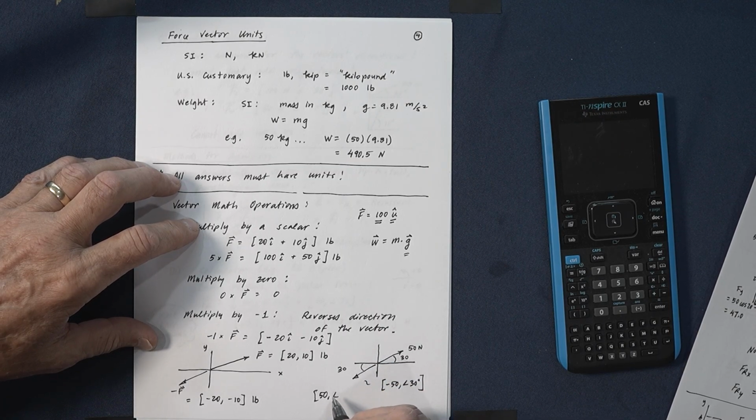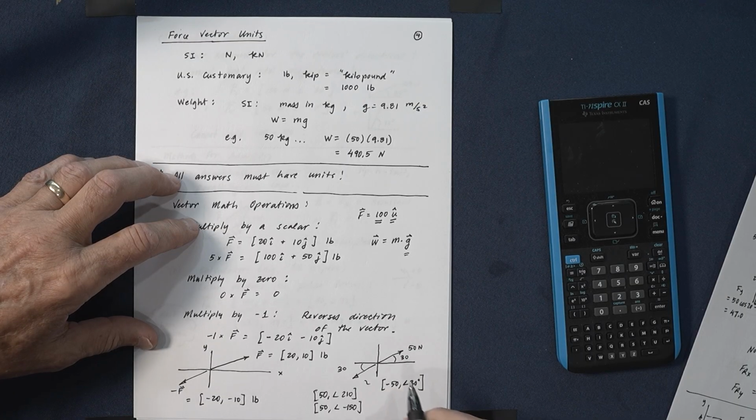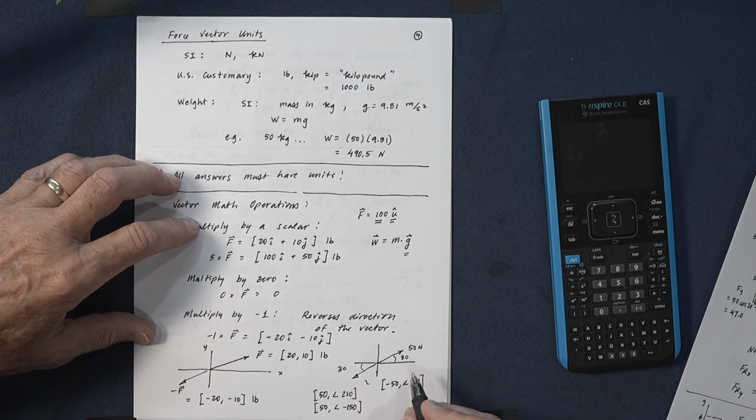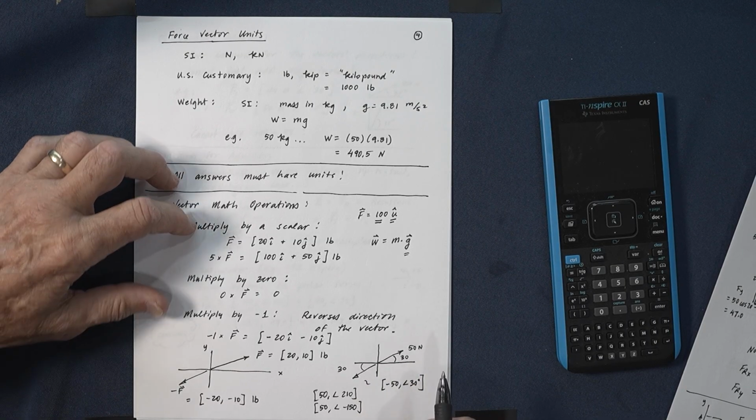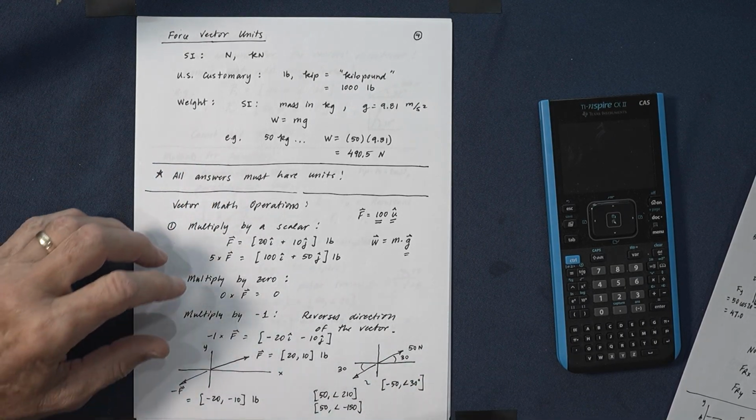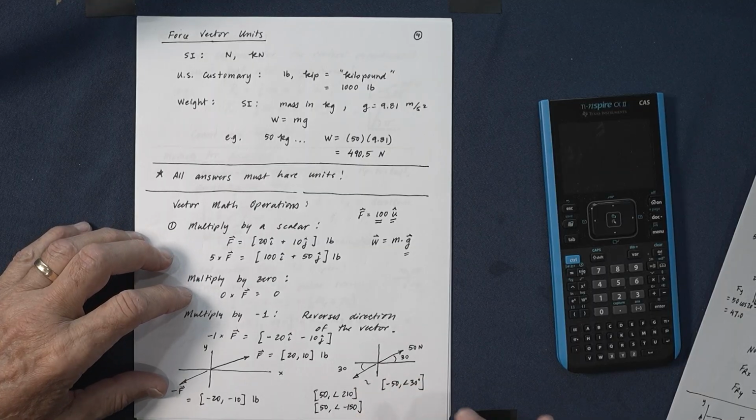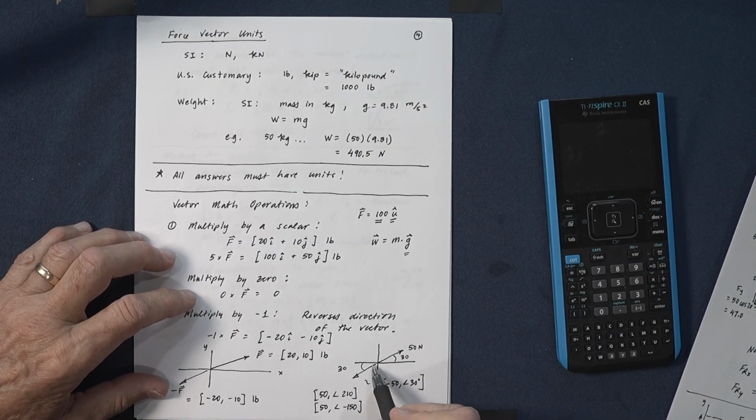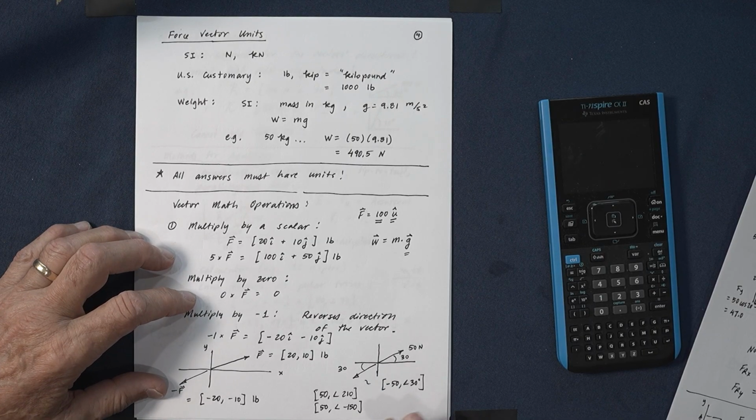So you can write it as 50 at 210, 50 at minus 150, or minus 50 at 30 degrees. If you enter any of these three forms in your calculator, it understands that this is a vector in the third quadrant with a length of 50 that points in that direction.